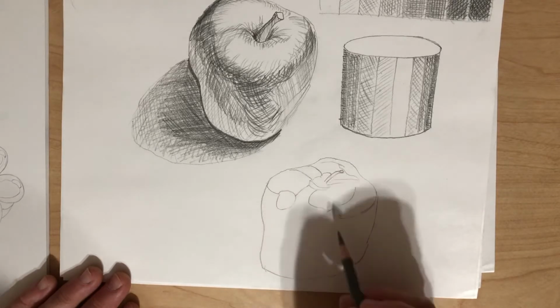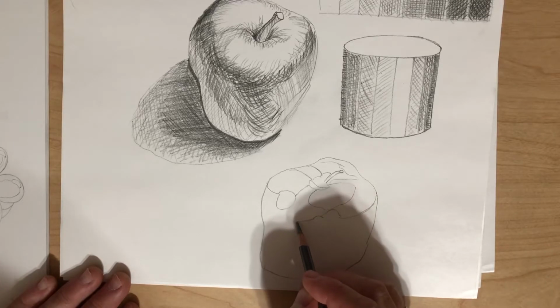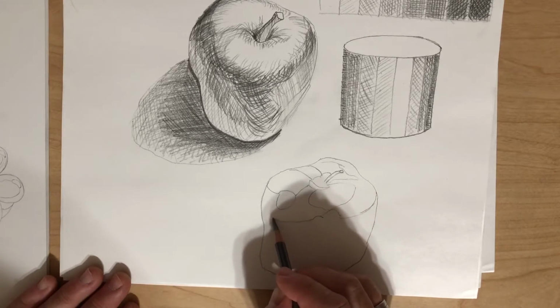It's gonna look kind of weird at first, but it'll all make sense when we start to add the value.